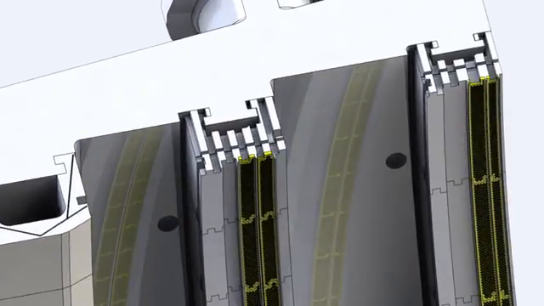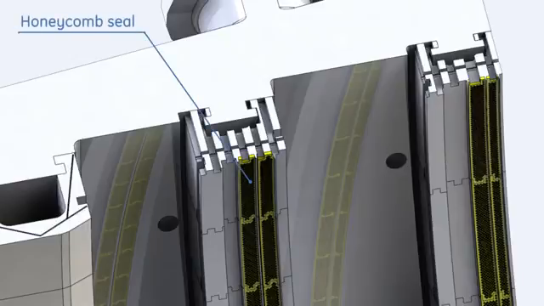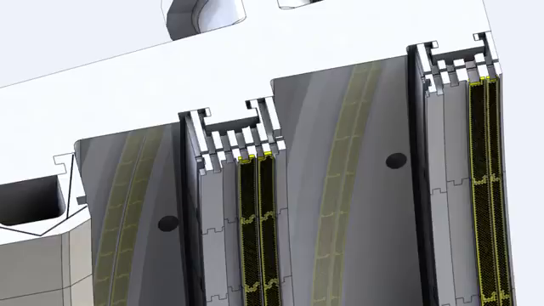The first stage shroud is coated with thermal barrier coating to withstand the extremely high temperatures at this stage. The second and third stage shrouds have teeth that mate with teeth on the tip of the second and third stage buckets. This labyrinth seal minimizes tip leakage. For better tip clearance, a honeycomb seal is integrated on the second and third stage shrouds. This honeycomb is relatively soft material.